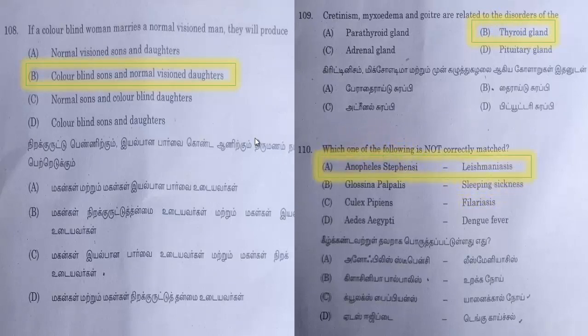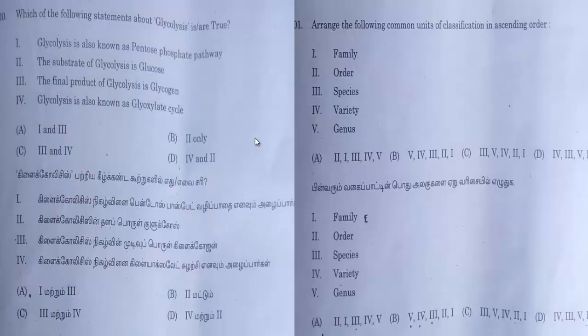So the next one is very direct. Cretinism and myxedema are associated with the thyroid gland. And another question, this is very important. Okay, so Anopheles stephensi is mainly a vector of malaria. So this is not correctly matched, a wrong pair. And Glossina palpalis is also known as the tsetse fly. It will cause sleeping sickness. Culex pipiens will cause filariasis. And Aedes aegypti is a vector for dengue fever.